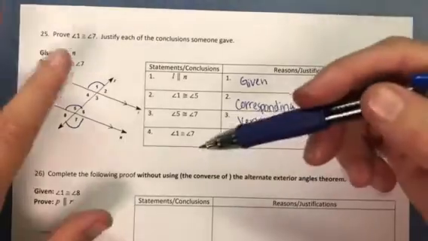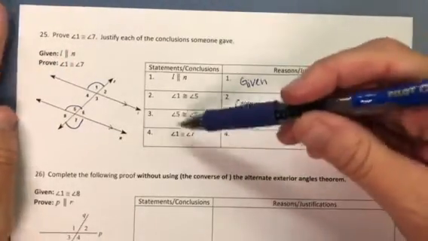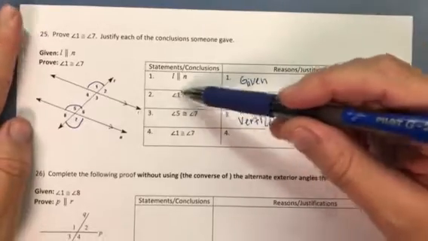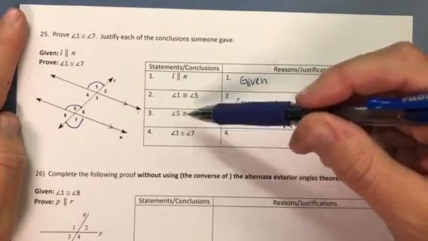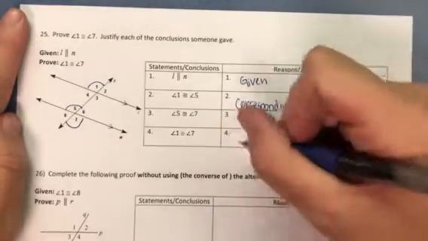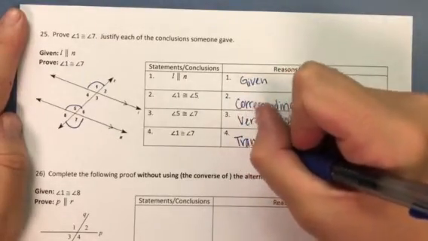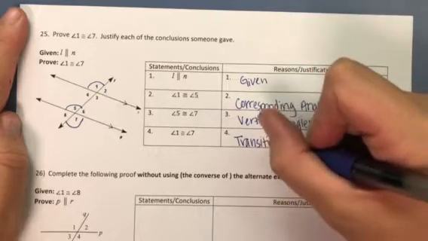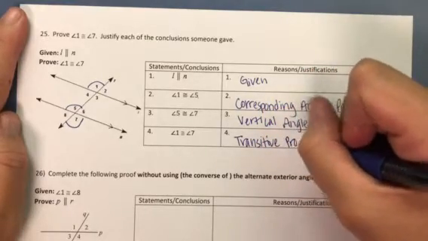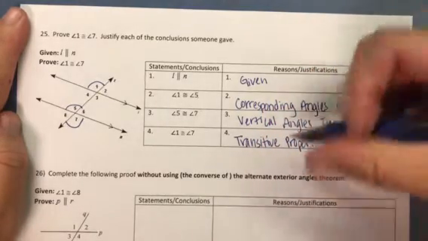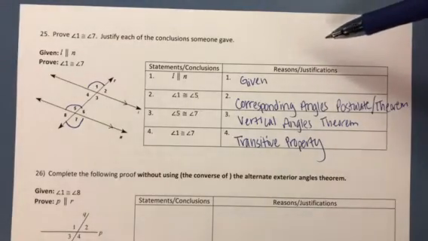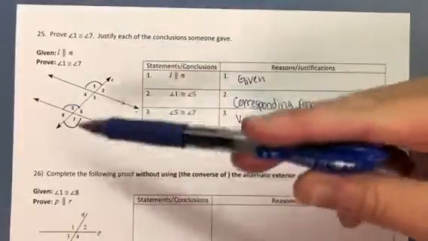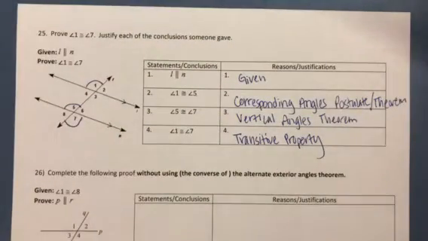So now, to jump to the conclusion that 1 is congruent to 7, if 1's congruent to 5 and 5's congruent to 7, for us to conclude that 1 is congruent to 7, that's an illustration of the transitive property. And that right there is called the proof of the alternate interior angles theorem. We proved that our alternate interior angles are congruent. All right, let's look at 26.